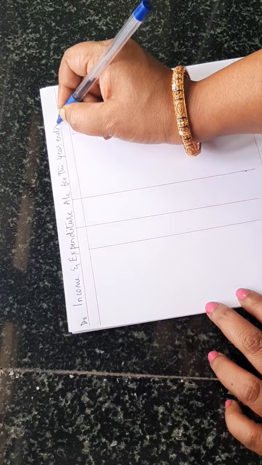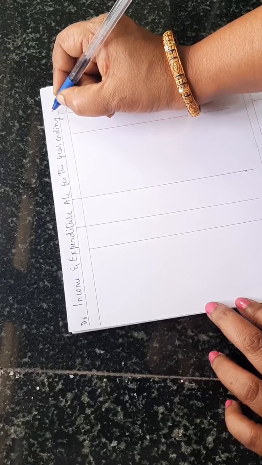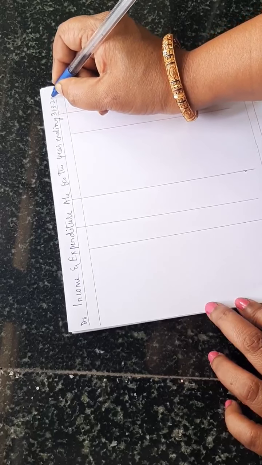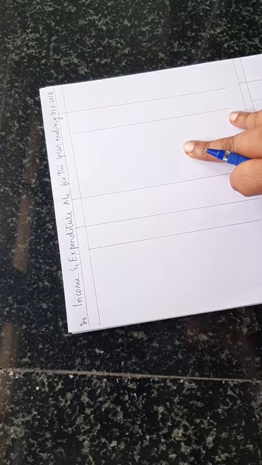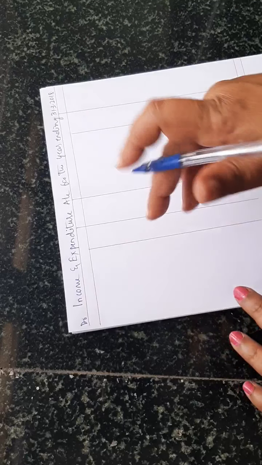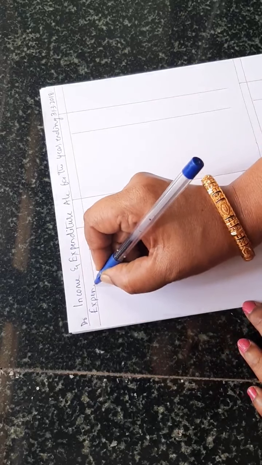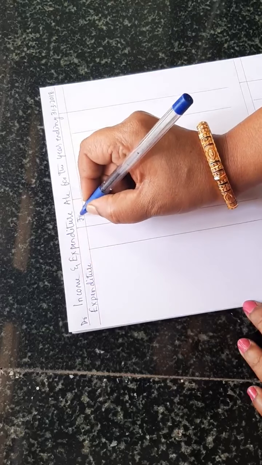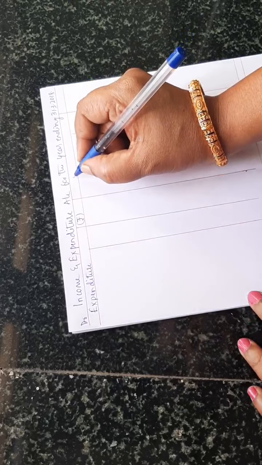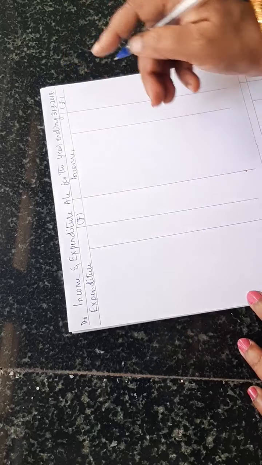Write the year correctly. Then this side we write expenses, expenditure, amount in rupees. Then this side incomes and amount in rupees. Mention it clearly.